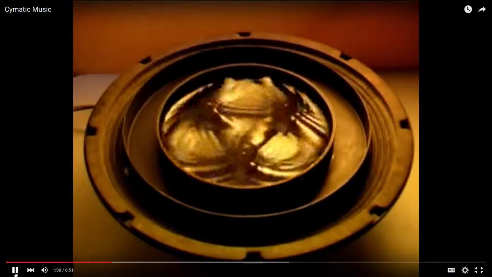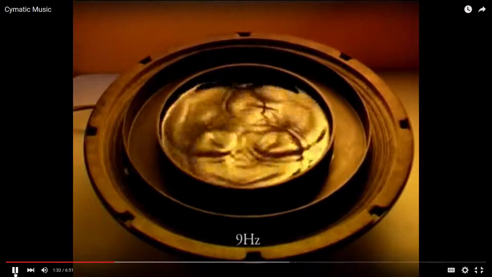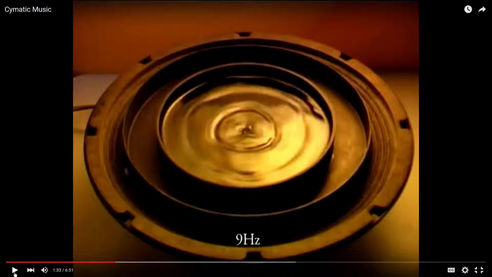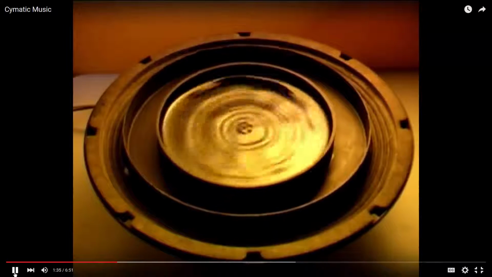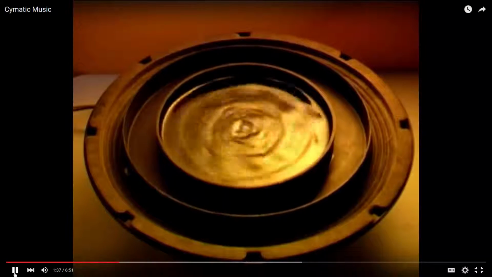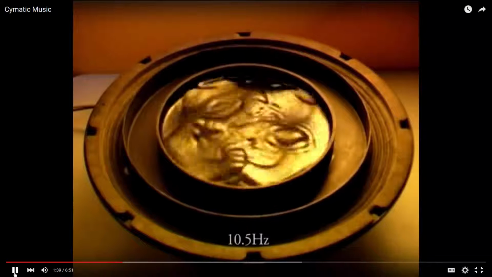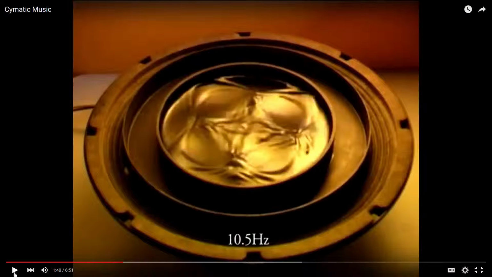If the frequency of the sound source is increased, a myriad of different cymatic symmetries can be coaxed from the water. Threefold, fourfold, 1, 2, 3, 4, 10.5 hertz.